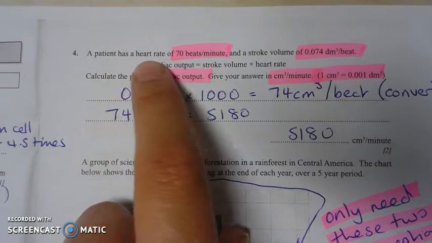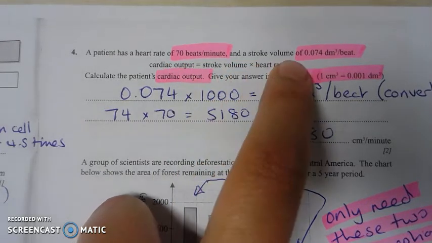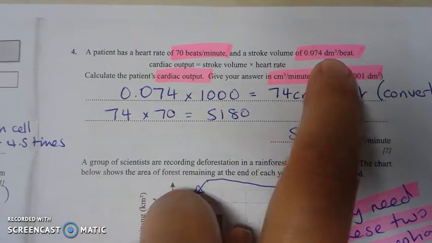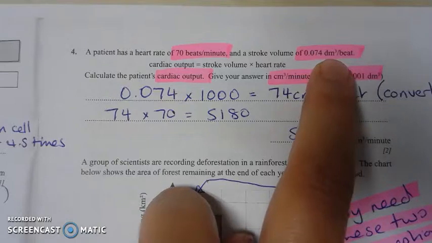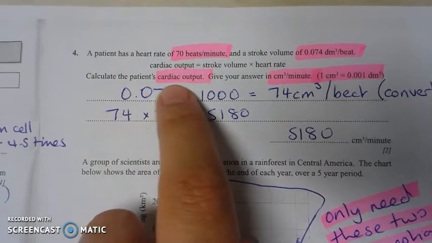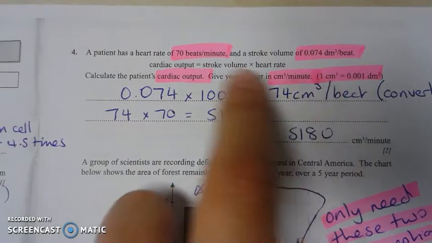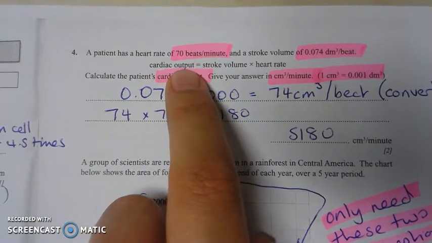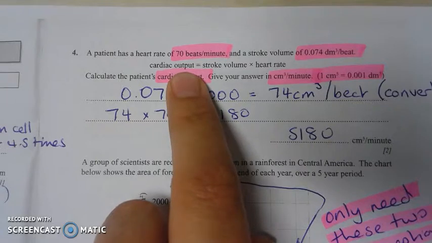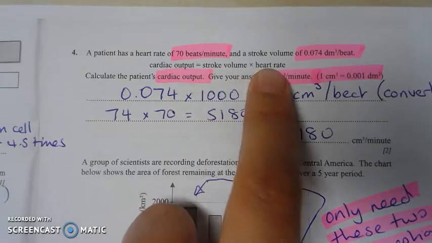So a patient has a heart rate of 70 beats a minute and a stroke volume of 0.074 decimeters cubed. Calculate the patient's cardiac output and give your answer in centimetres cubed per minute. Now straight away this is easy in terms of it gives us what we need to do. So it's the stroke volume times the heart rate.